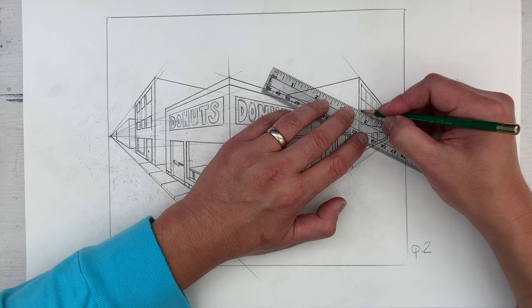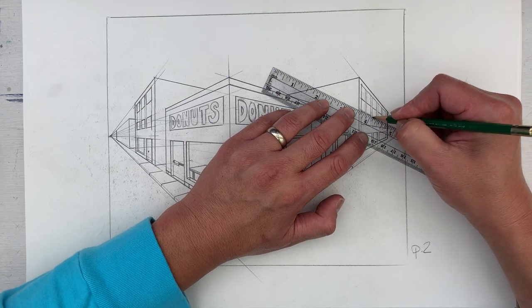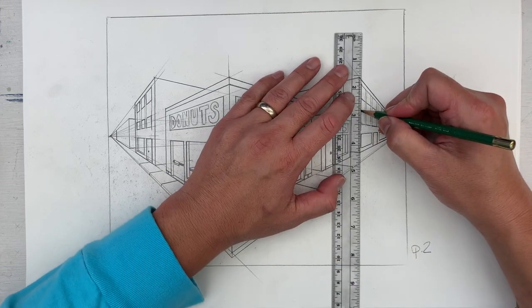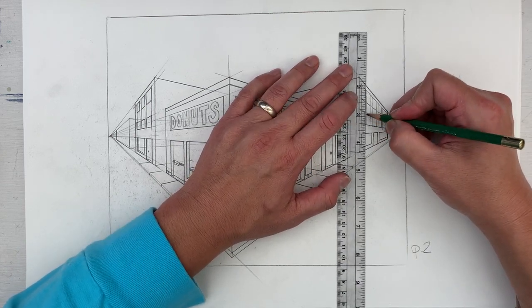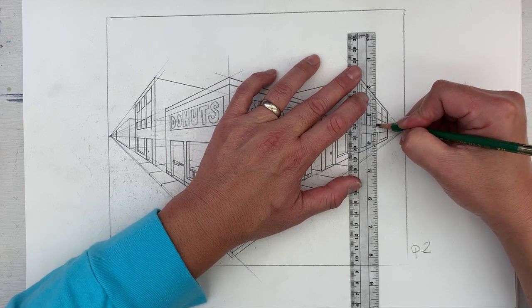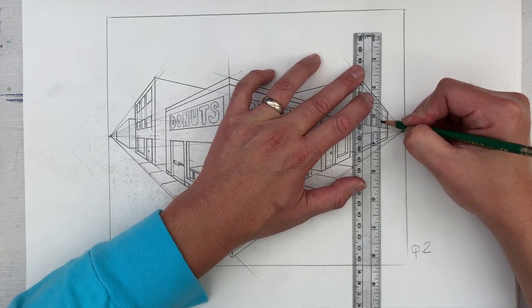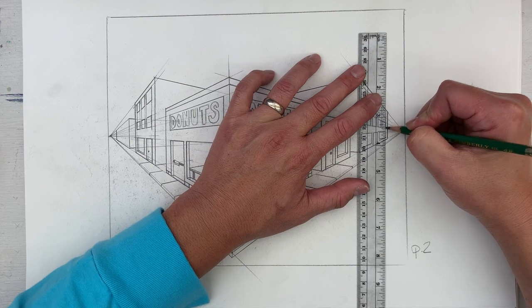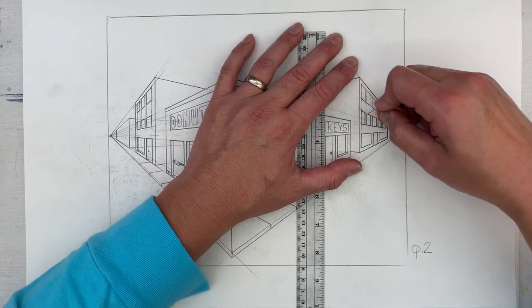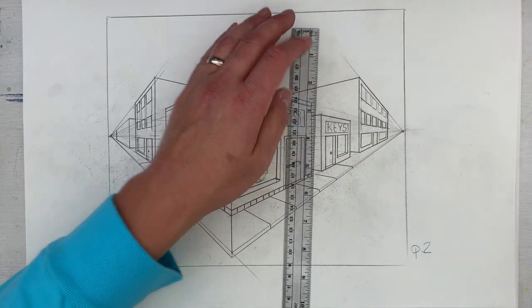Cut it off right there. I'm gonna do it right there. 1, 2, 3, 4, and 5. So one window, 2, 3, 4, 5. And this stuff, these will be erased. All right?